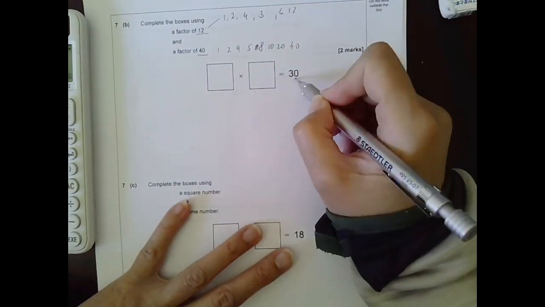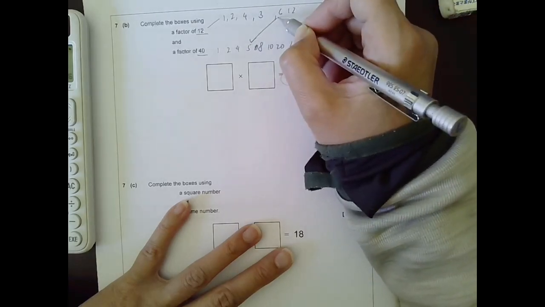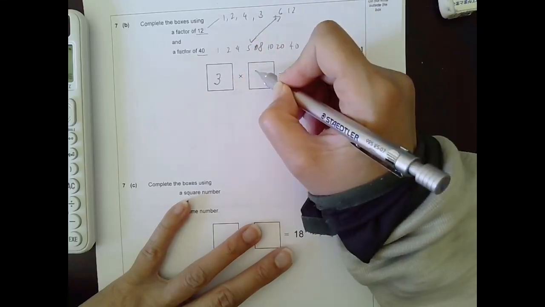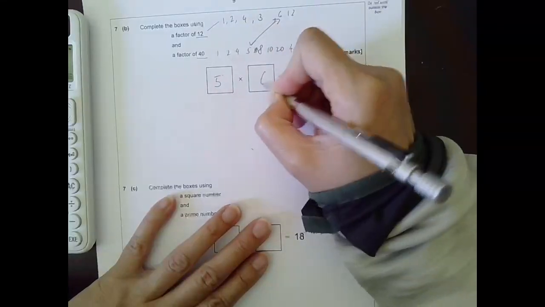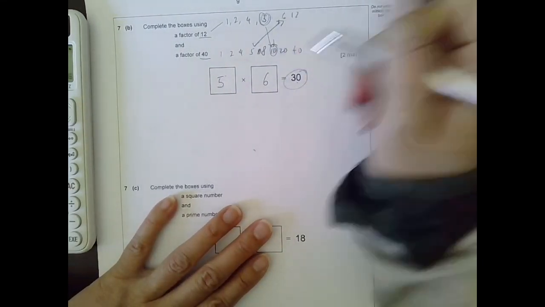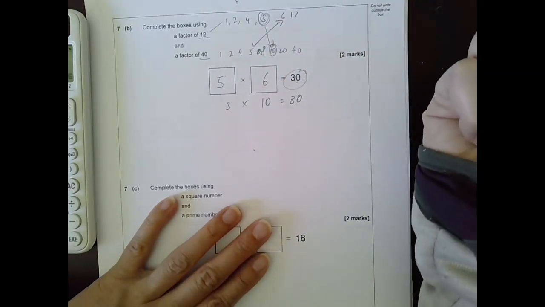All right. So I need to get the sum of 30. Then I can see that it's 5 and 6. 5 and 6. All right, 5 and 6. Also acceptable will be 3 and 10. So both of them are the correct answer.